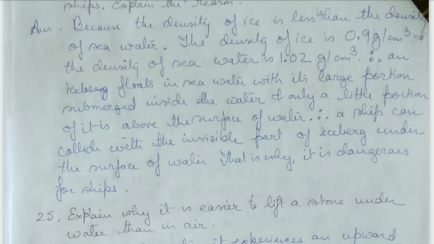So a ship can collide with the invisible part of the iceberg under the seawater. You cannot see the iceberg which is under the water. A large part of it is underwater, and that is not visible to the ship. Therefore, it can collide with that part.